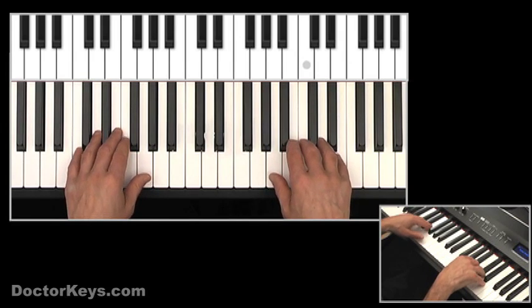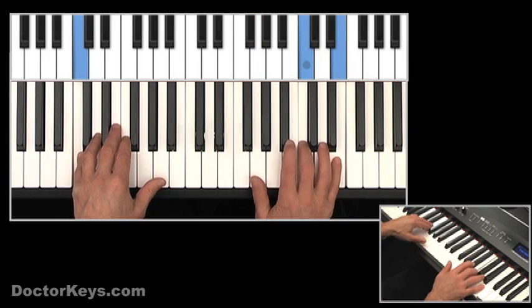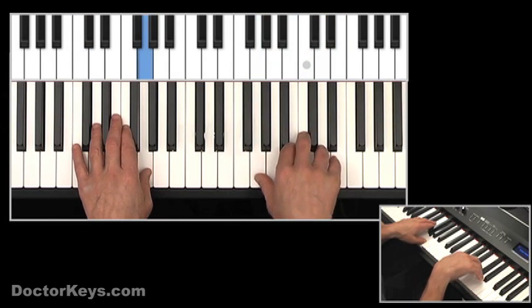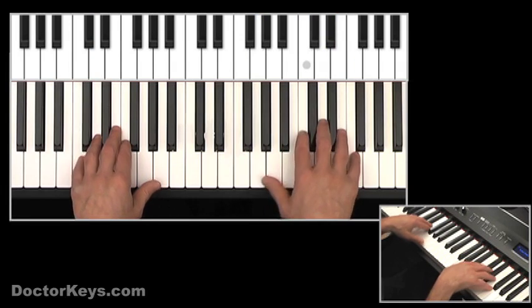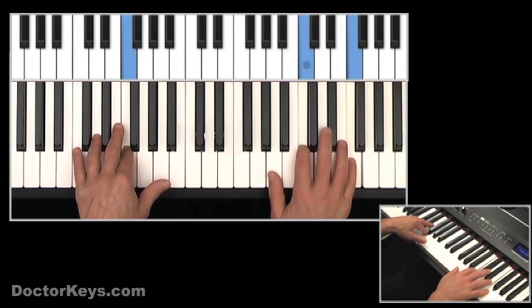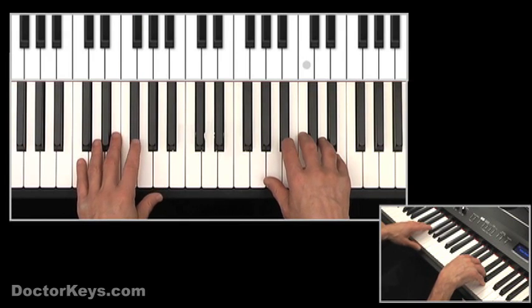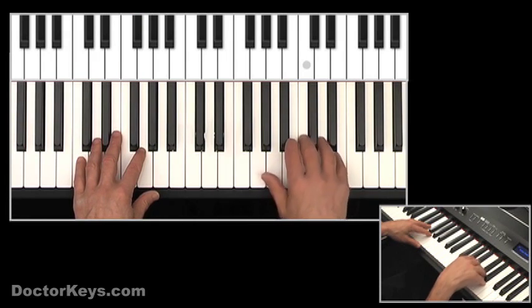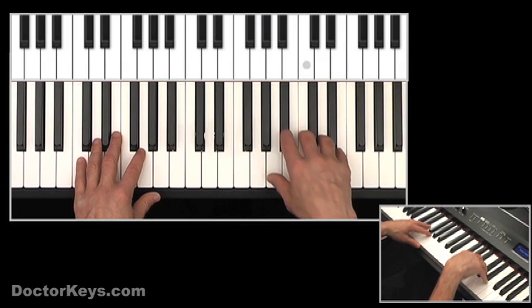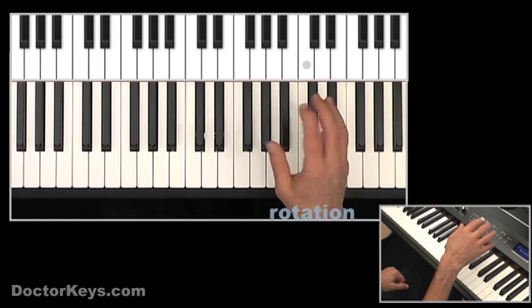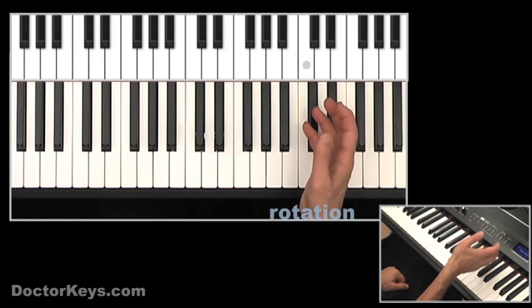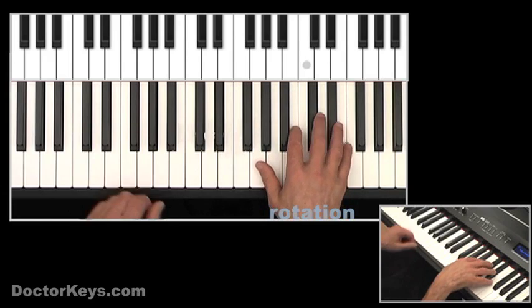Your right hand plays the same notes as before. But it rocks back and forth between the upper two notes and the lowest one. Take a look at my wrist. It drops down as I play the upper two notes and rises as I play the lower one. I'm also using a little bit of what we call rotation, which is this motion sort of like screwing in a light bulb.